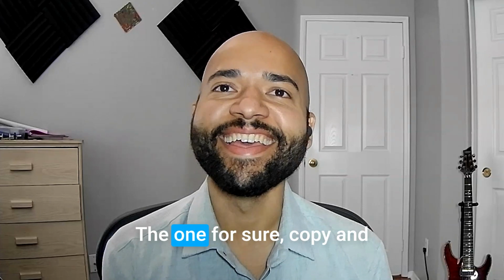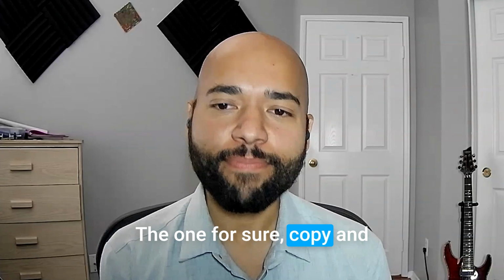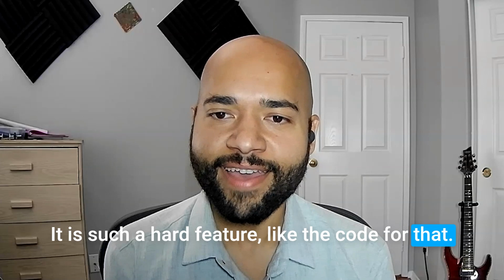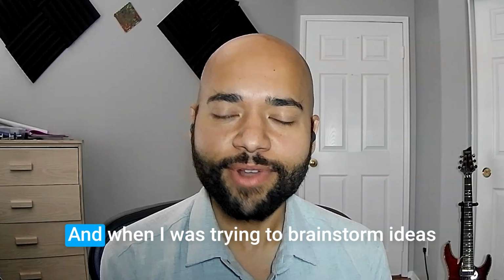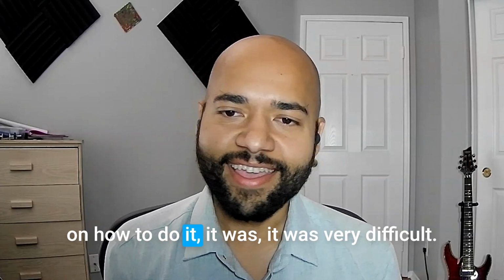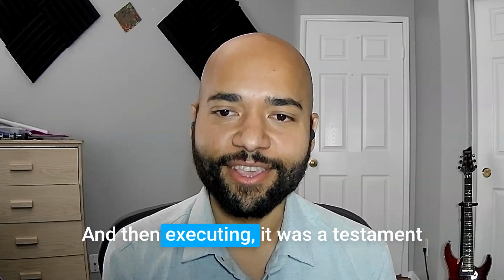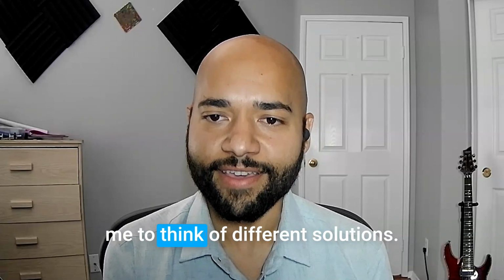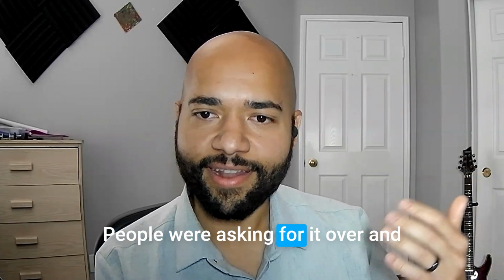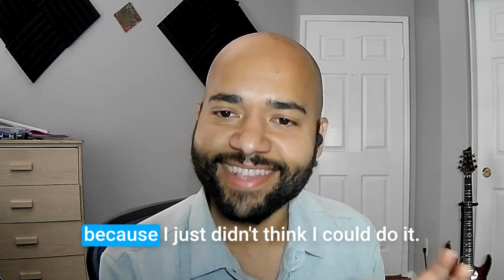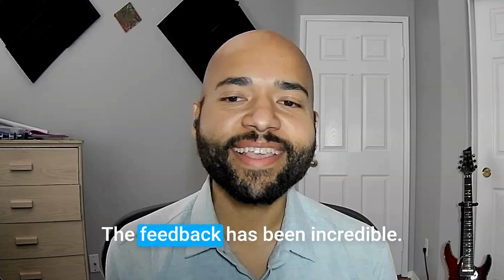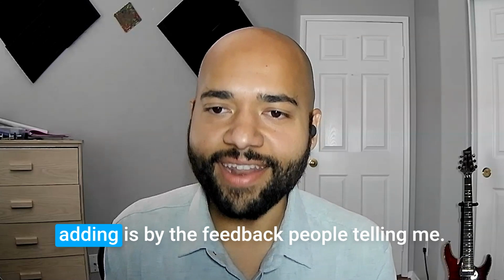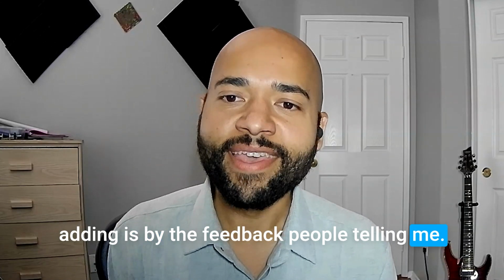Yes, for sure, copy and pasting automation workflows. It is such a hard feature. I didn't think the code for that was going to be possible. When I was trying to brainstorm ideas on how to do it, it was very difficult. Then executing it was a testament to coding abilities and really forced me to think of different solutions. People were asking for it over and over again, and I was holding off because I just didn't think I could do it. The feedback has been incredible. The way that I gauge how much utility I'm adding is by the feedback people give me.